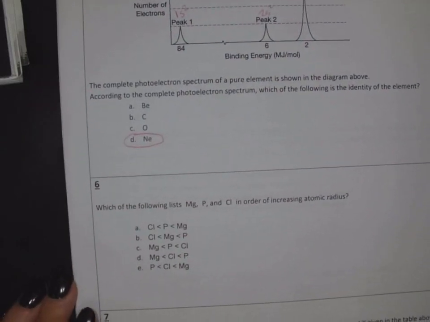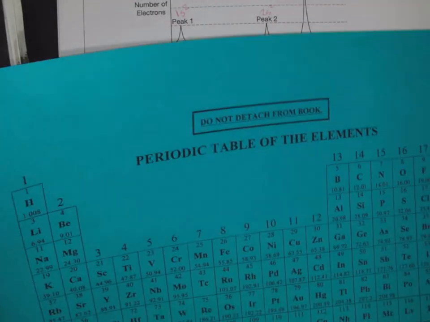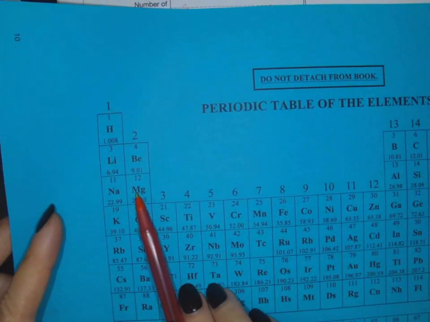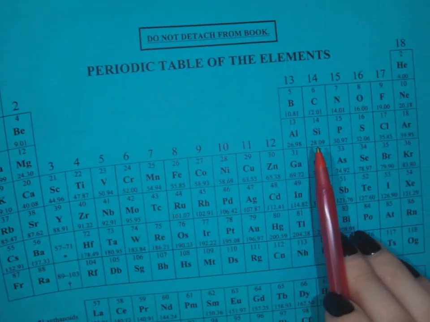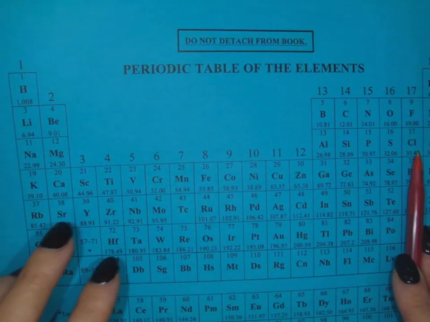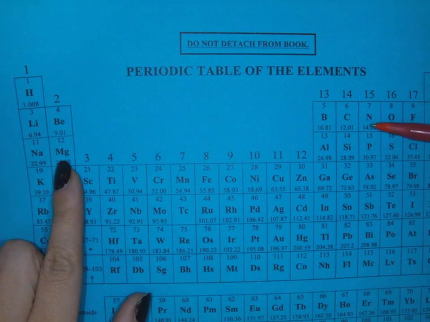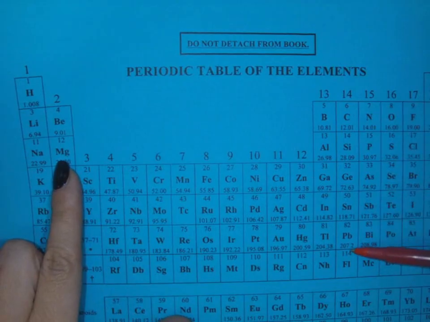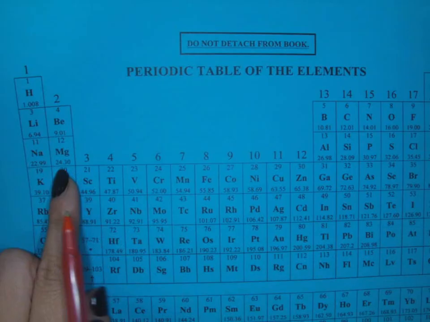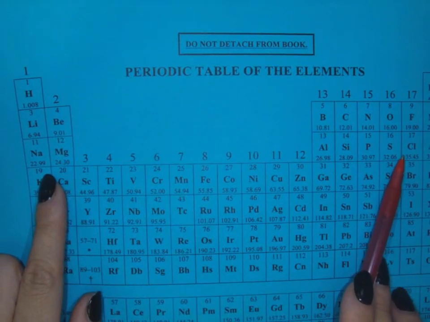Which of the following lists magnesium, phosphorus, and chlorine in order of increasing atomic radius? Magnesium is right here, and then the other ones are phosphorus and chlorine. Okay, so they're all in the same period. Now this is where students get it mixed up. Atomic radius gets bigger going down because we get an increased number of electron shells. Going to the right, though, it's all in the same shell.